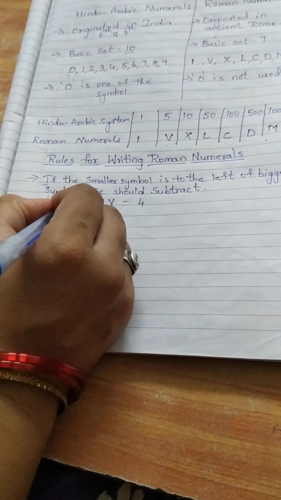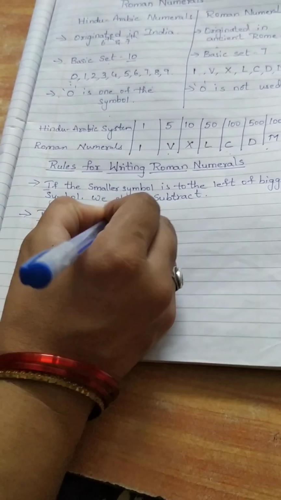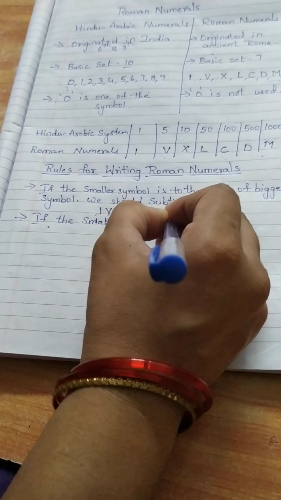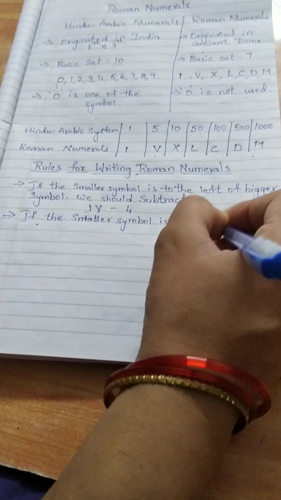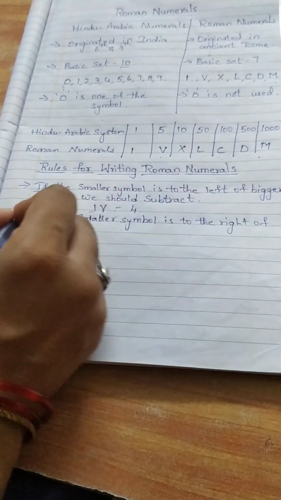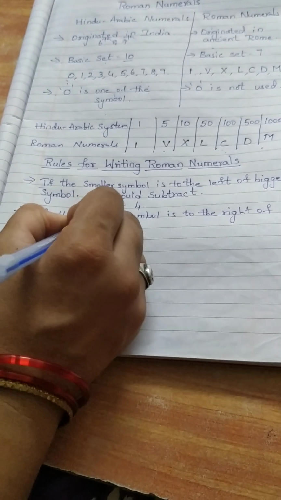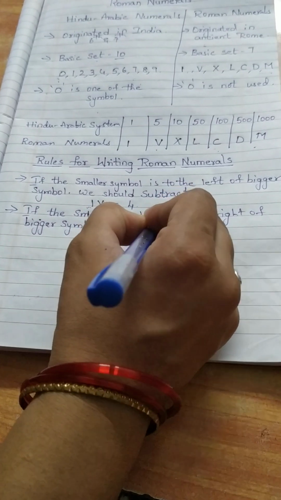Coming to the second rule, if the smaller symbol is to the right of the bigger symbol, we should add.